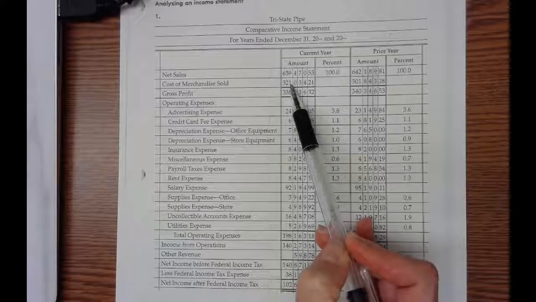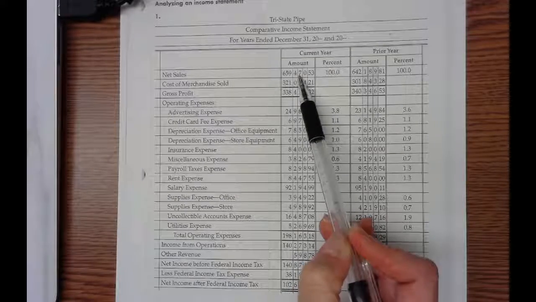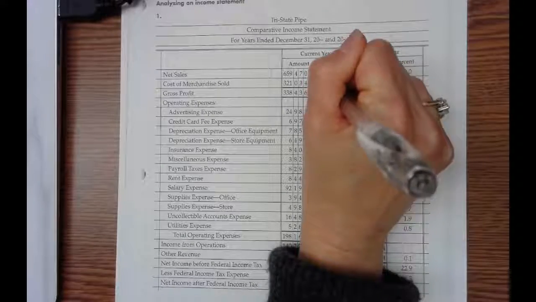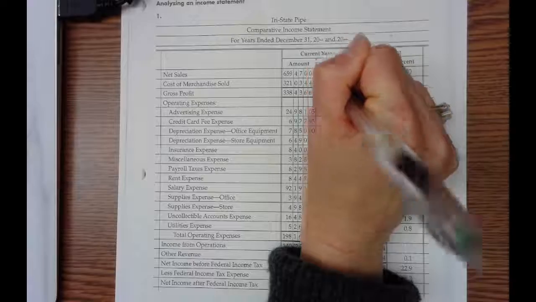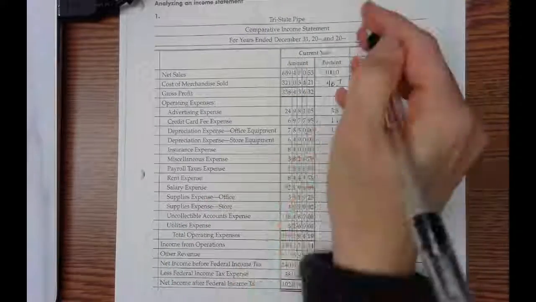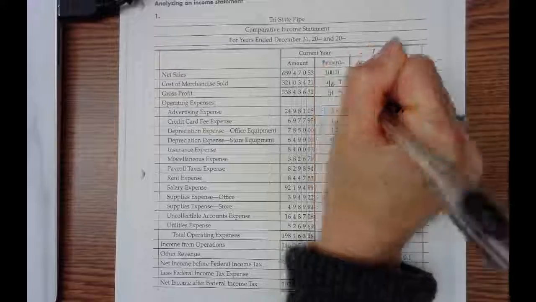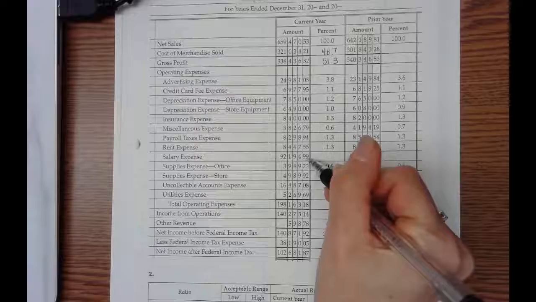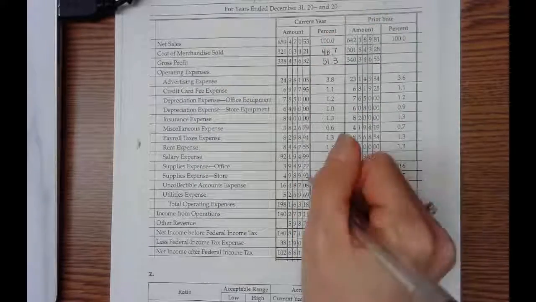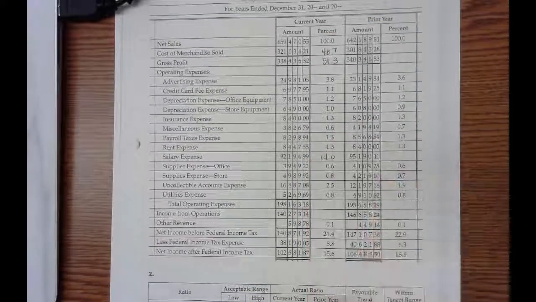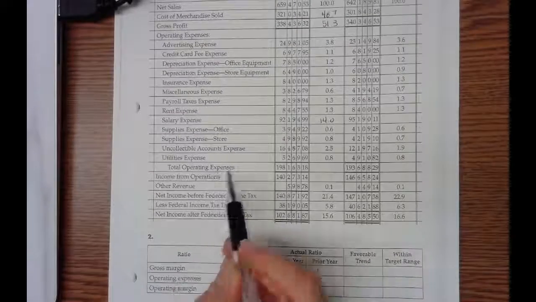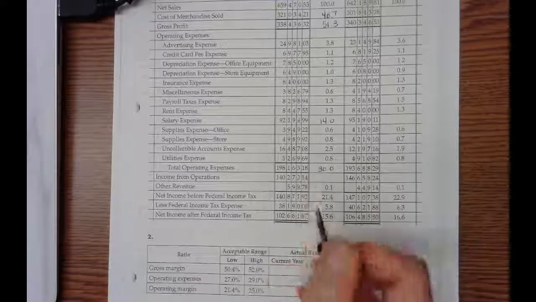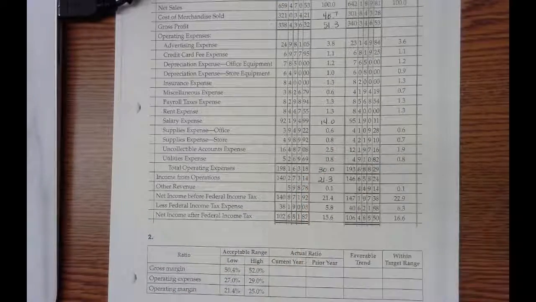So to find cost of merchandise sold, we take 321,000 divided by 659. All of these will be rounded to the nearest tenth of a percent. So this first one is 48.7. Gross profit is 51.3. We're going to come down and find our next blank. For salary expense, this divided by net sales is 14.0. Total operating expenses is 30.0. Income from operations is 21.3.